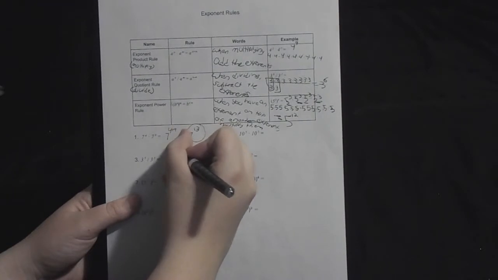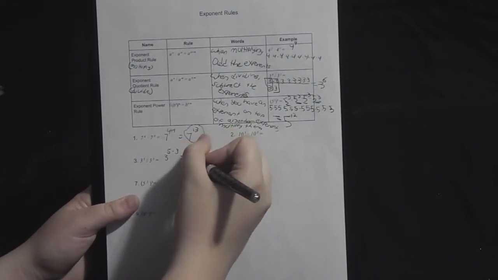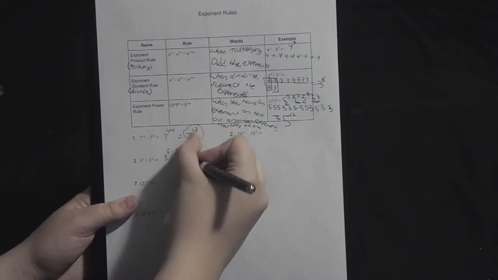Here is 3 to the power of 5 divided by 3 to the power of 3. So division is the exponent quotient rule, which says when dividing, you subtract the exponents. And so that means that you do 3 to the power of 5 minus 3, which ends up being 3 squared, or 3 to the power of 2.